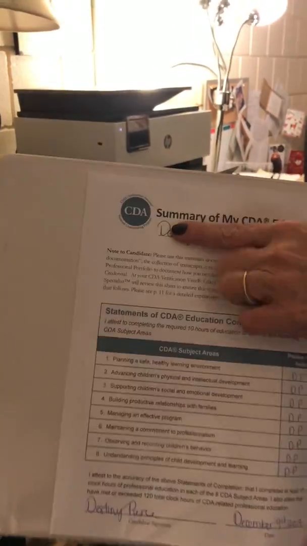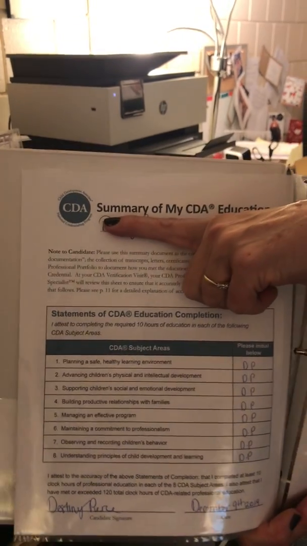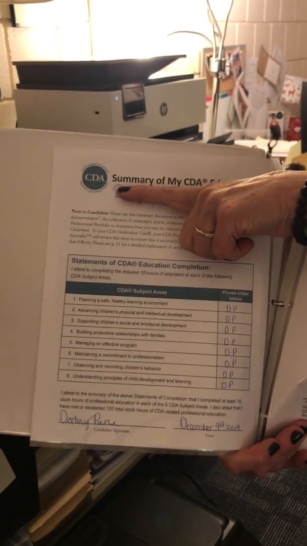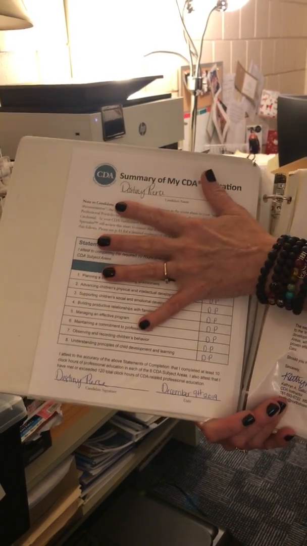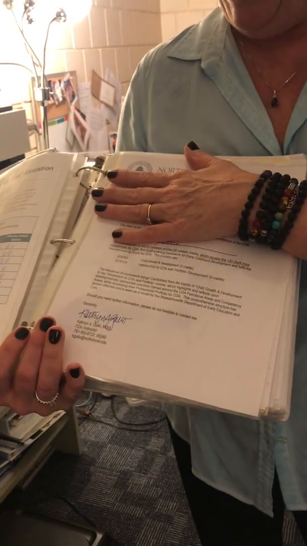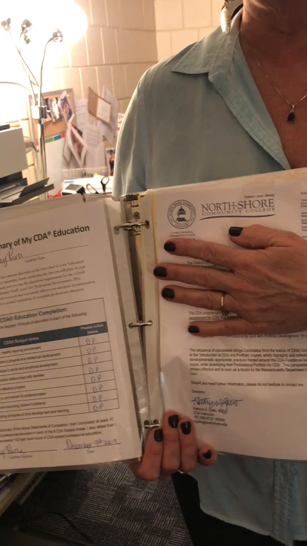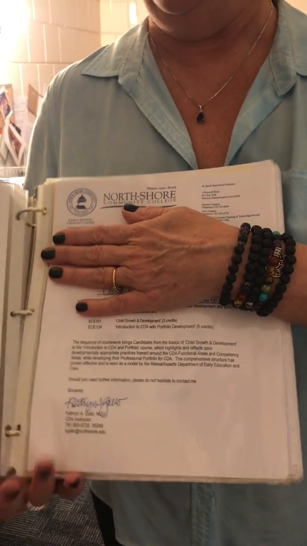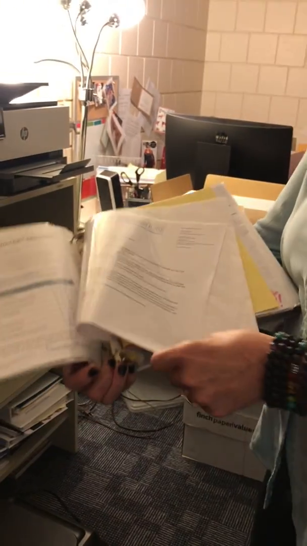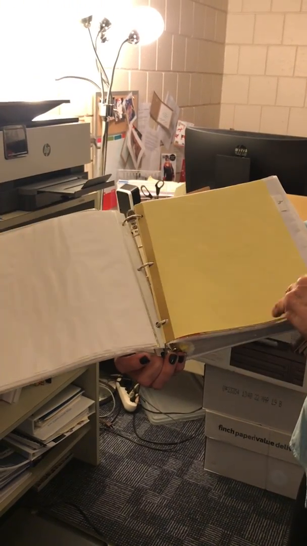The next thing is this summary of your CDA education. I'm just covering up the person's name. It's all over the place. It's on the bottom too. Oh, sorry. Well, there you go. The summary of the CDA education, you put that in. When you finish the class, we will give you a letter from North Shore Community College that you add to this. You do not have to put in all of your transcripts or training documentation and information.